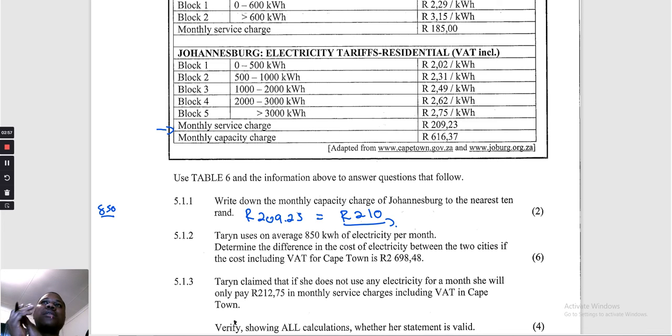The first thing when I see this question, I want to summarize my table. Block 1 can only charge 500 units. Block 2 can charge 500 units. Block 3 can charge 1000 units. Block number 4 also charges 1000 units. Block number 5 is for more than 3000.